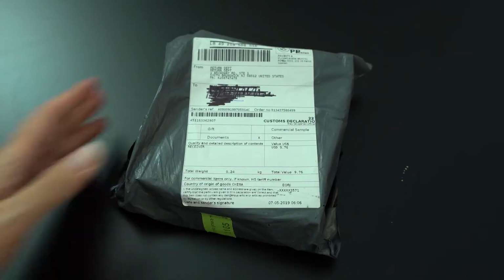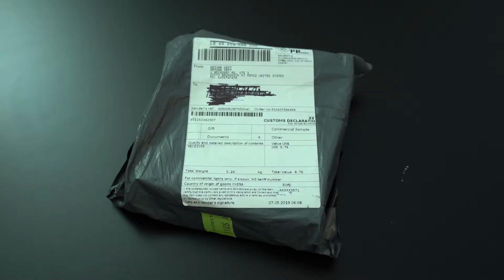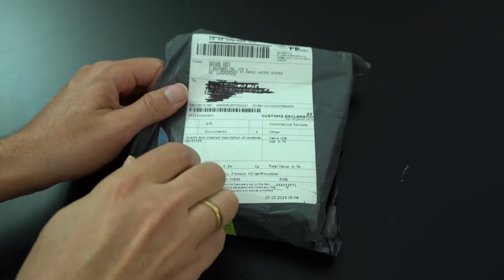So I wanted to make the OnePlus audio hidden features, but this arrives, so we'll open it first.